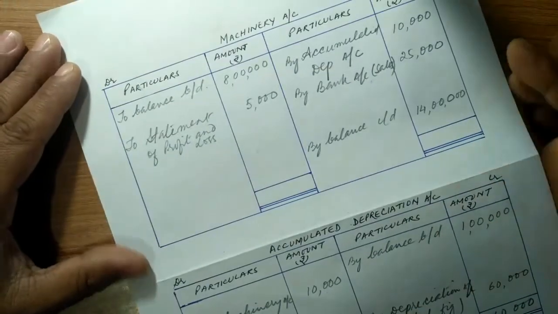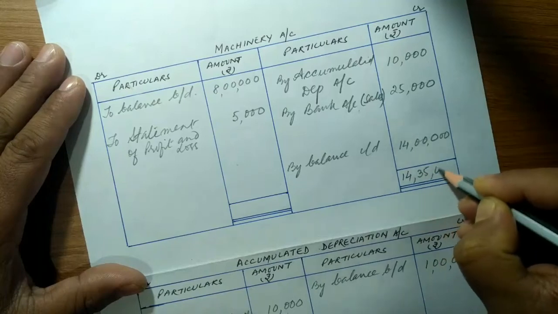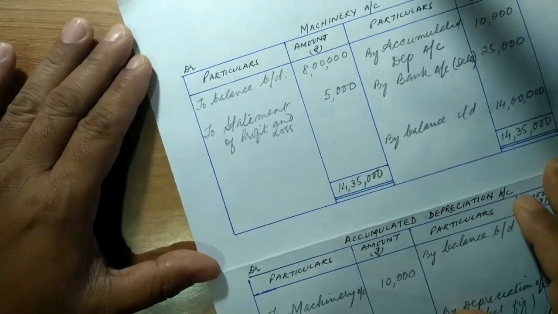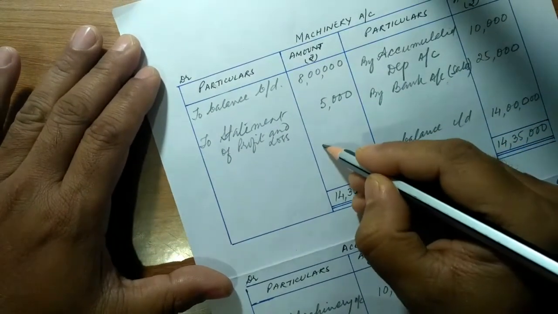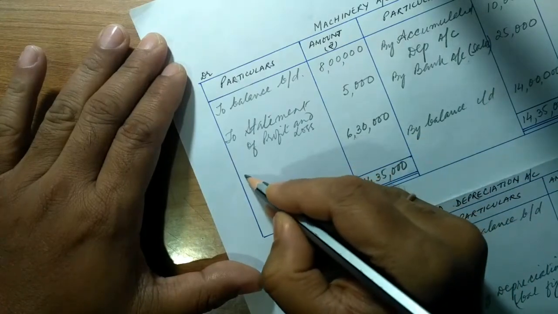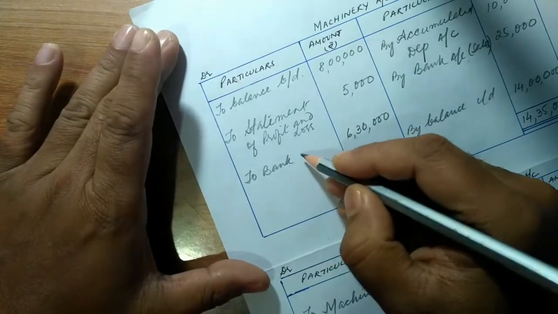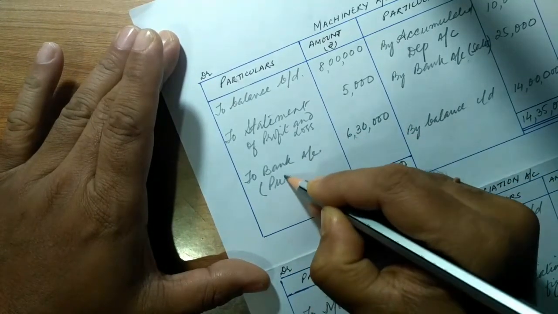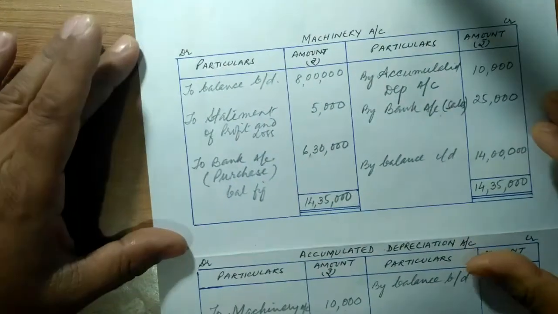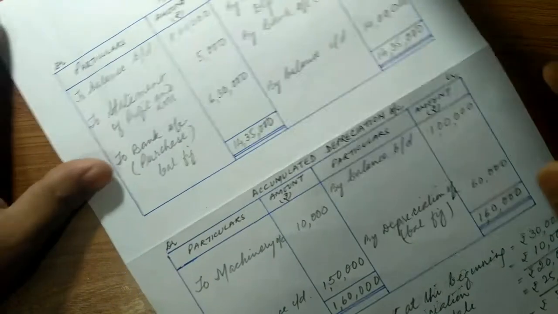So this will be your balancing figure, 60,000. Now we will close our asset account. When we look at our asset account, on this side we find 14,35,000. So we write the same amount here also, 14,35,000. This will give us a balancing figure of 6,30,000. Here we write to bank, where we debit the machinery account and credit bank, because there was a purchase of asset. This will be your balancing figure. So these are the items usually shown in the machinery account and the accumulated depreciation account when the organization maintains an accumulated depreciation account.